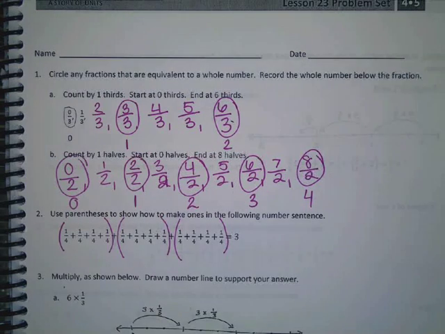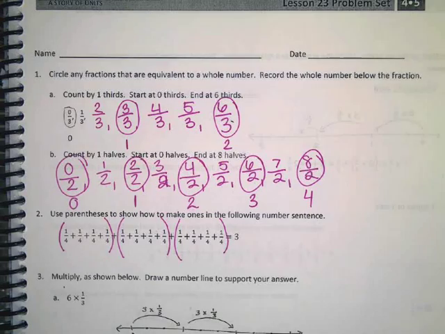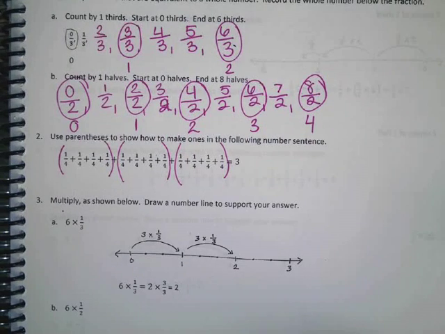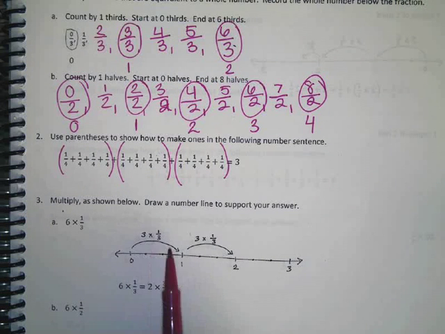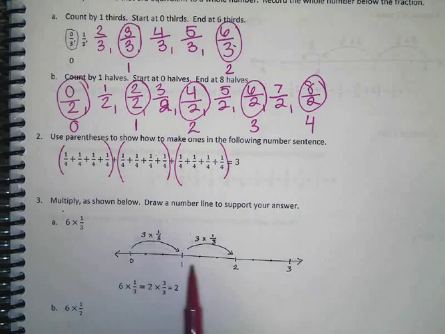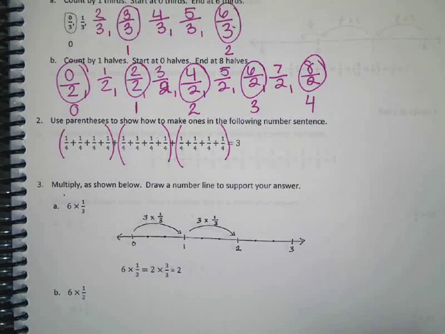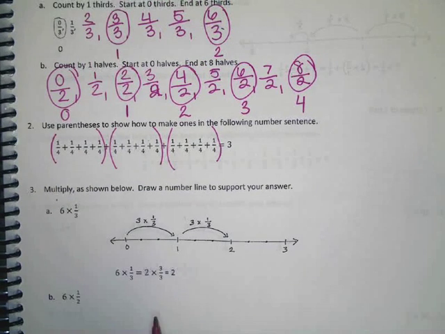All right, moving on. Number 3. Multiply as shown below. Draw a number line to support your answer. All right, so 6 times 1/3. So they put theirs into 2 groups of 3. Do you see that? Because then they can move by whole numbers, which makes it a little bit easier, right? So then they said 6 times 1/3 equals 2 times 3/3, which equals 2. Got it? That's kind of what we were doing earlier.